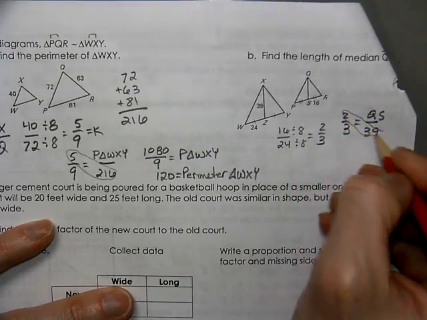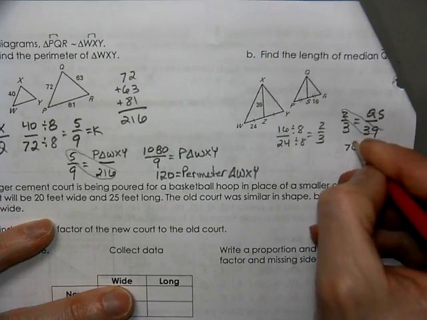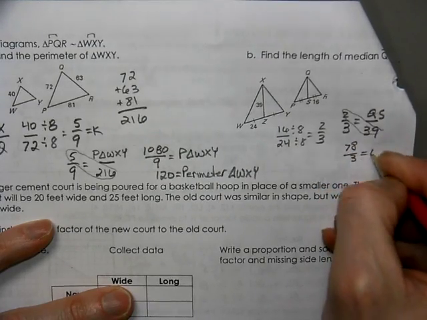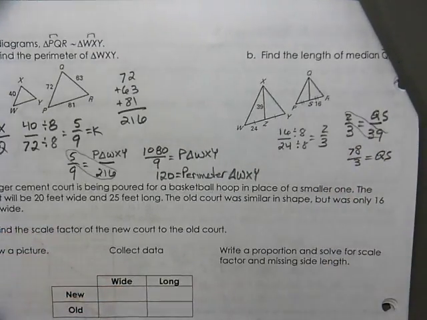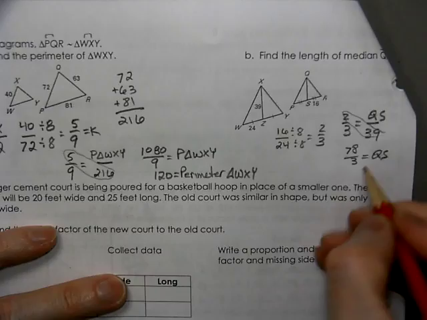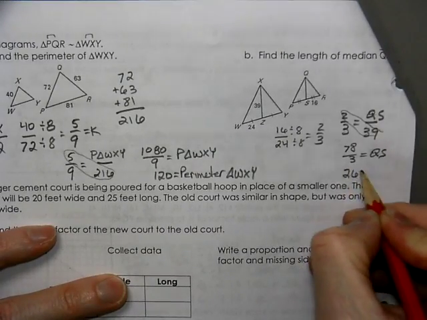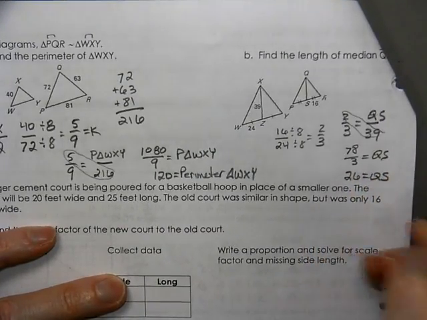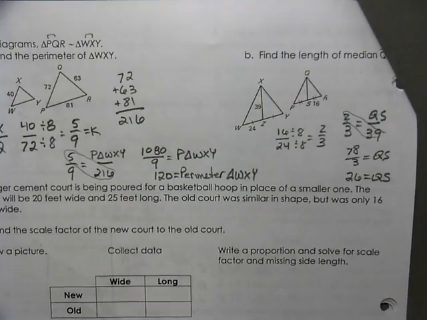Then we could cross multiply. Again, I only had to cross multiply one direction because that left me with my QS all by itself. Now we see that QS would need to be 26 in this case.